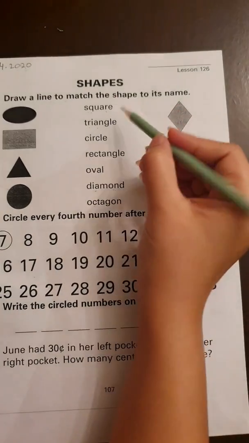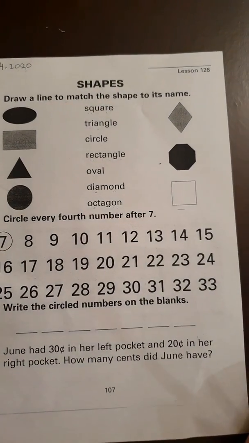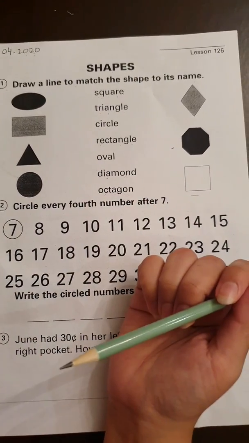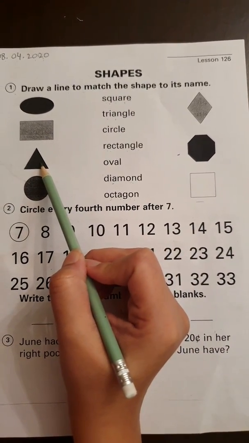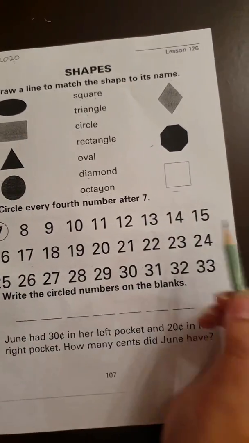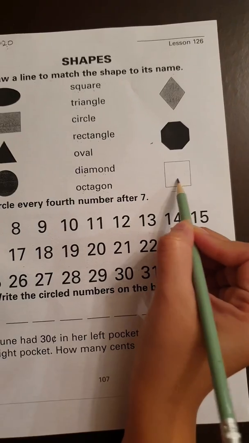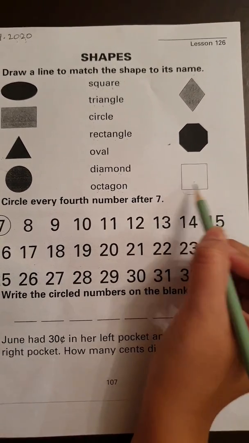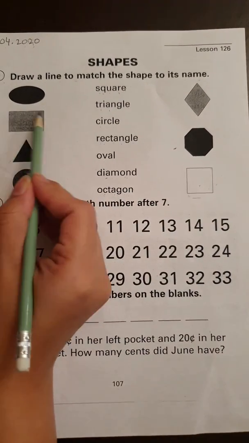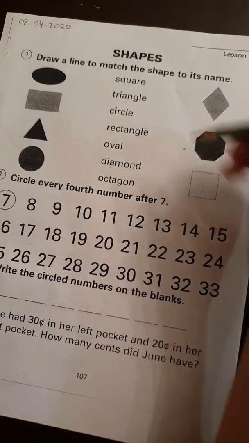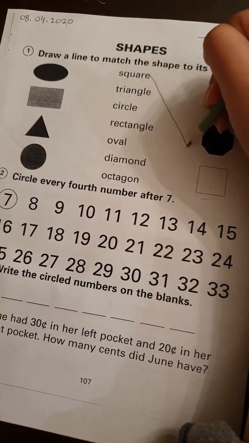So let's start with the first one, square. Let's look around. Where is square? Does this seem like a square? I don't think so. What about this one? No. This one has only 3 sides and square has 4 sides. So let's move on. This seems like a square. And remember guys, square has all equal sides, okay? And rectangle has only 2 equal sides. So we're gonna go to the square and we will match it with the name like this. Okay, now let's move on.